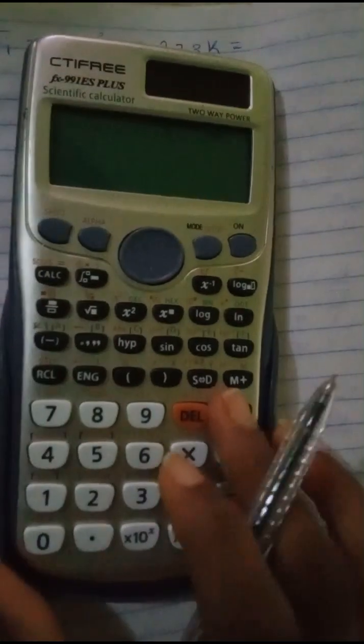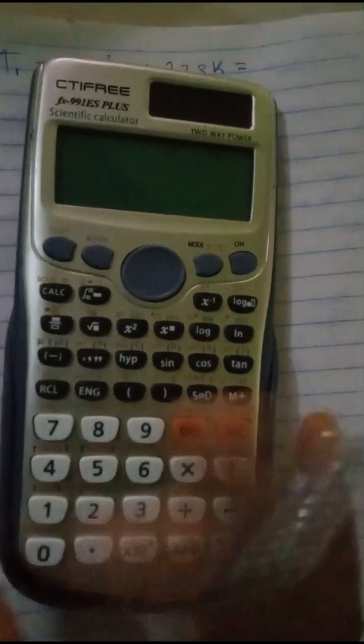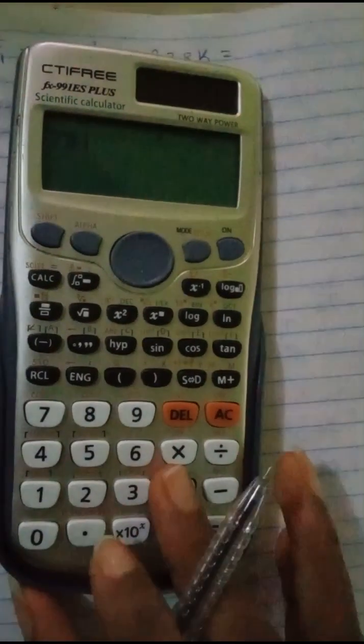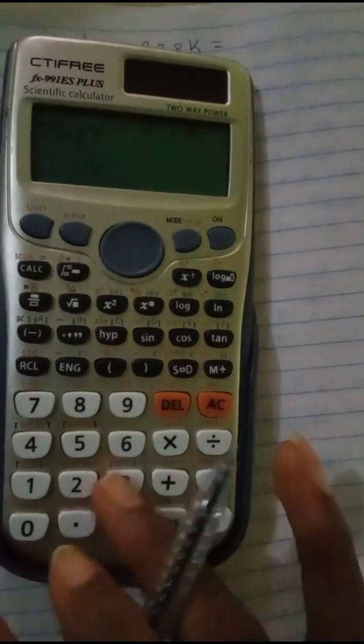Then our T1, 77 degrees Celsius, converting to Kelvin, that's plus 273 Kelvin, 77 plus 273, equals 350 Kelvin.